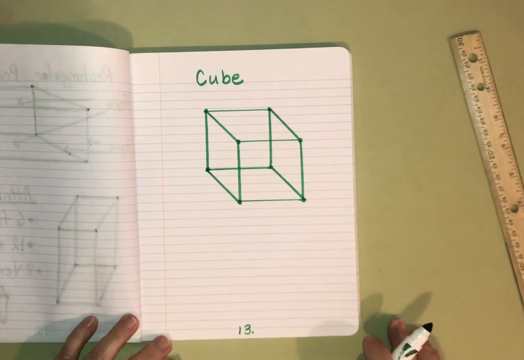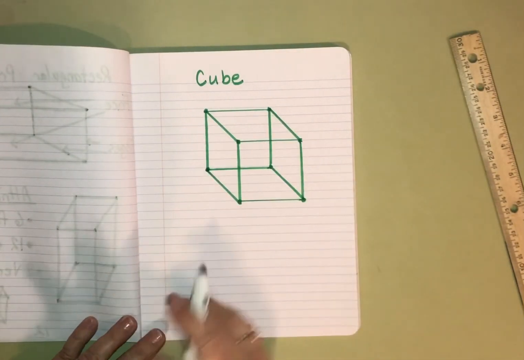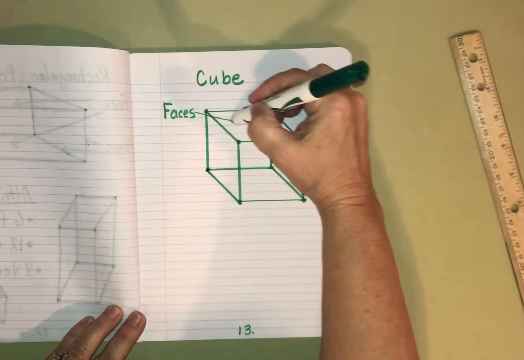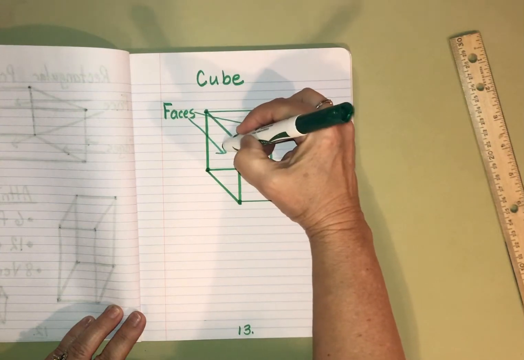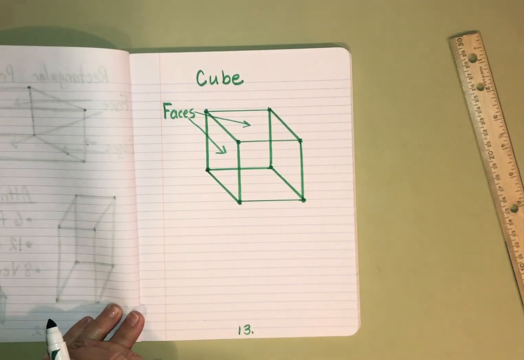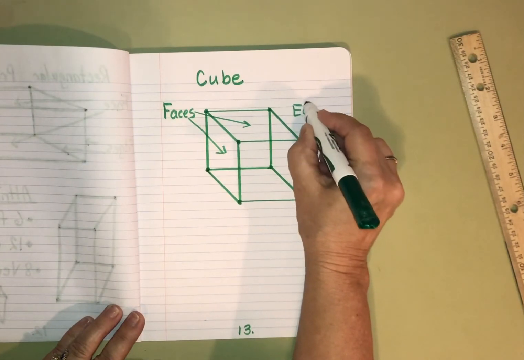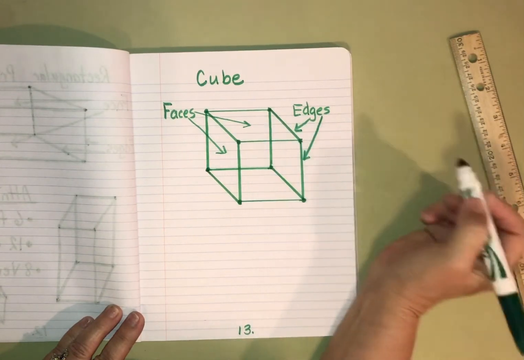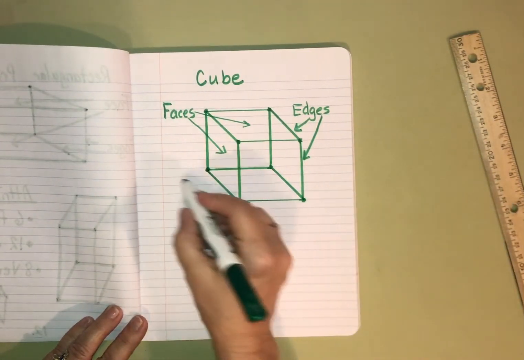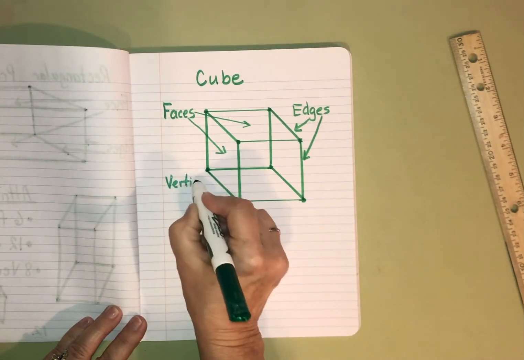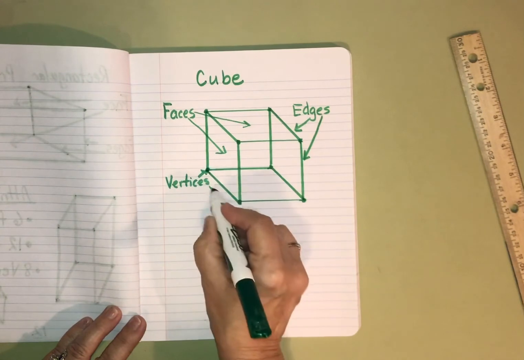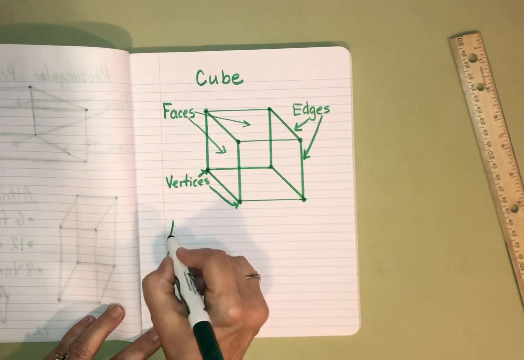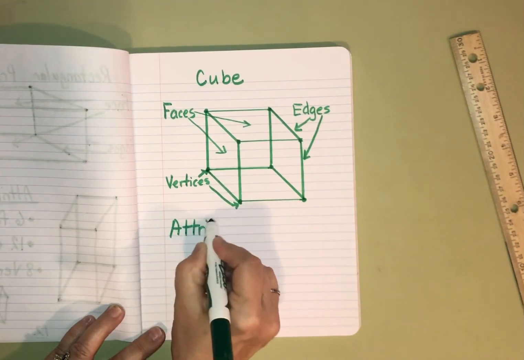All right, now just like the rectangular prism, these do have parts. And so the first one is called the faces, and that's the flat side. So let's go ahead and draw arrows to point to the faces. It's got edges, same things as the rectangular prism, okay? And it also has vertices.